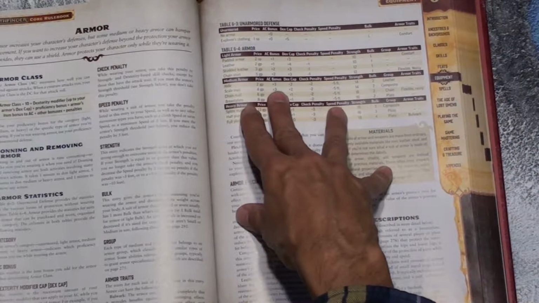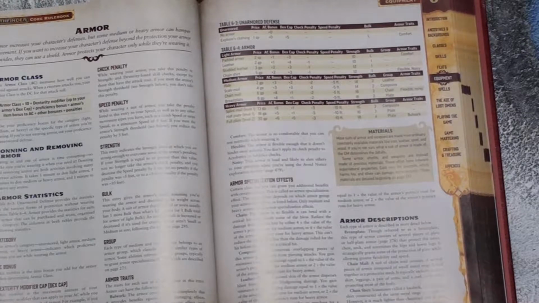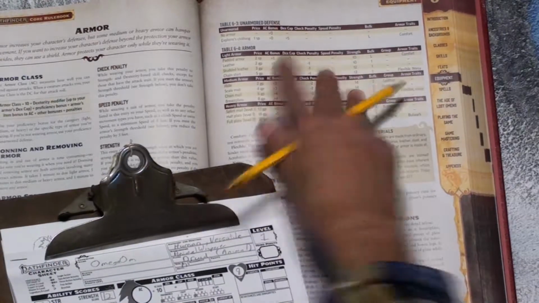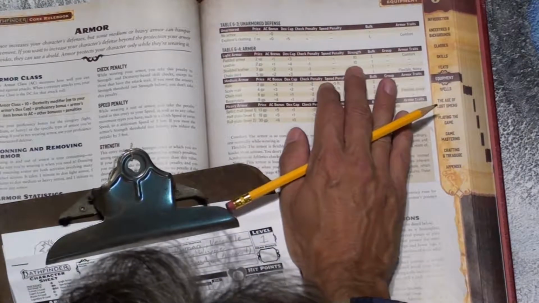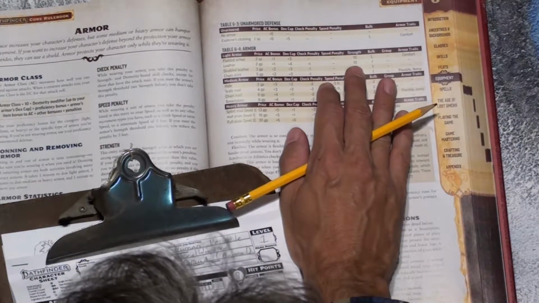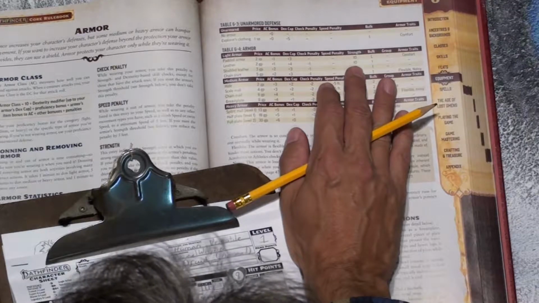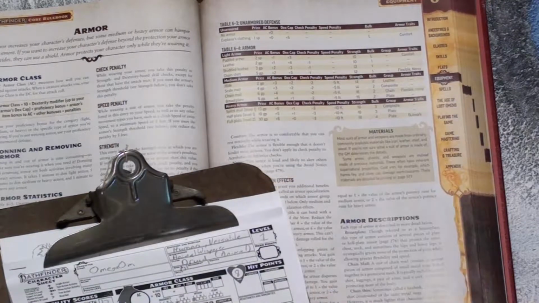I don't know. Do I want to move slow? I like to move fast though. I'm just going to go with leather armor, which just gives me a bulk of 1. That's like nothing really. Strength 10. The bulk 1.